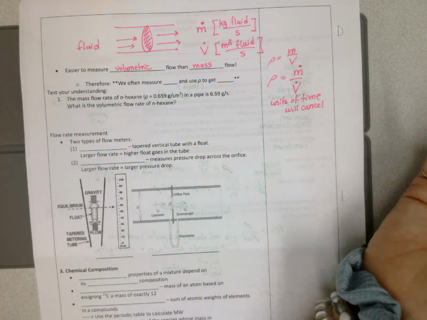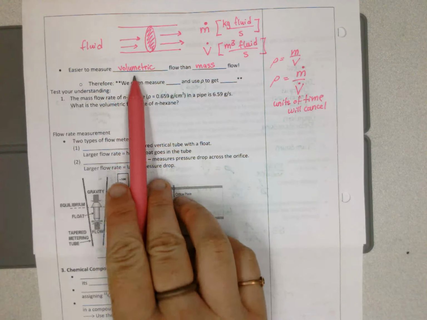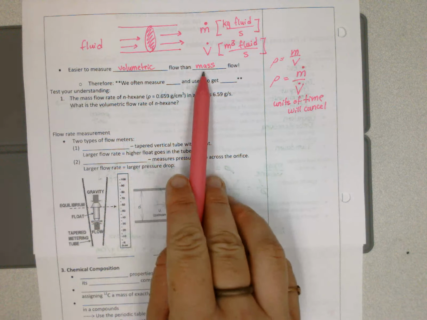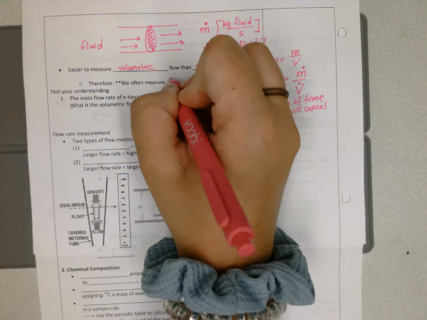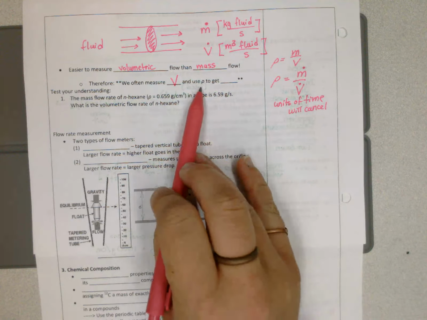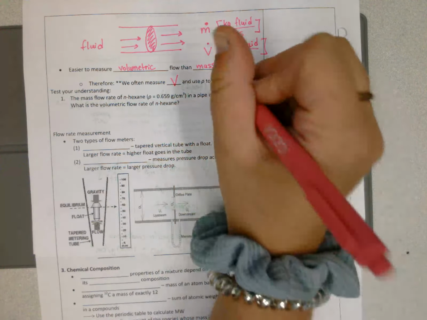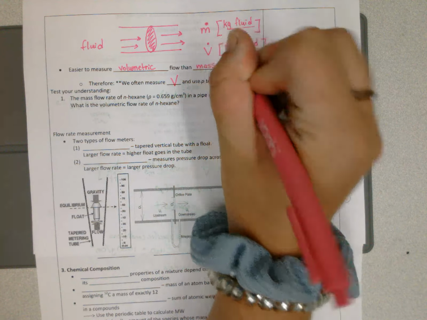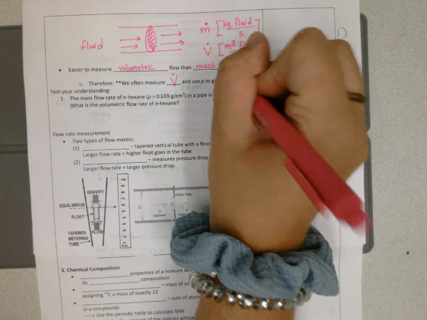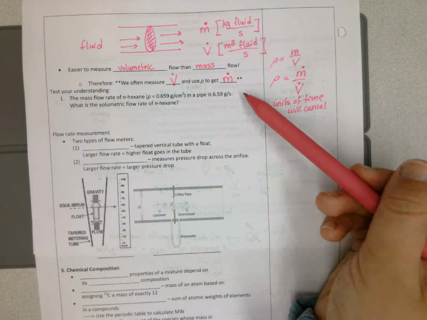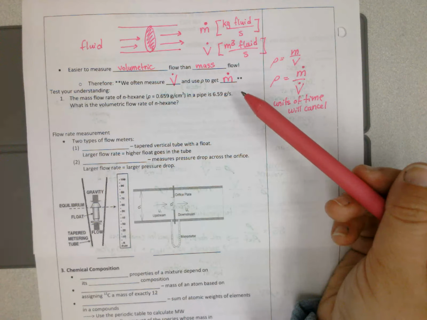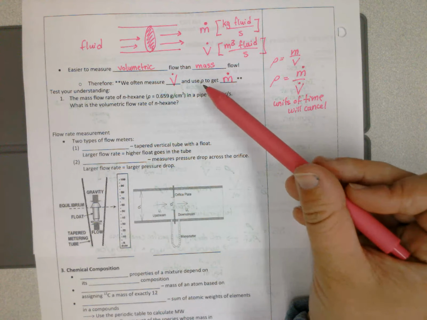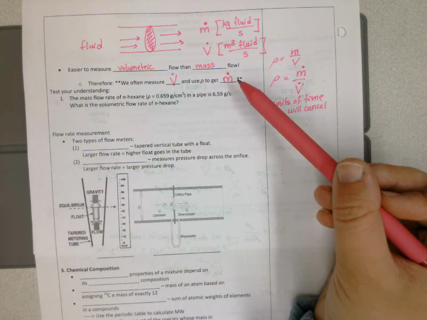So why is that important? If it's easier to measure volumetric flow rate, but maybe we want to do things in terms of mass flow rate, we can measure V, use density to get M. M dot and V dot, let's make sure those are rates. So that's really critical, because we can measure volume in the real world. We can find the density of whatever we're measuring, and then we can get a mass flow rate.